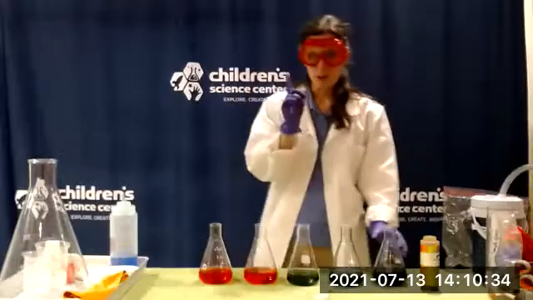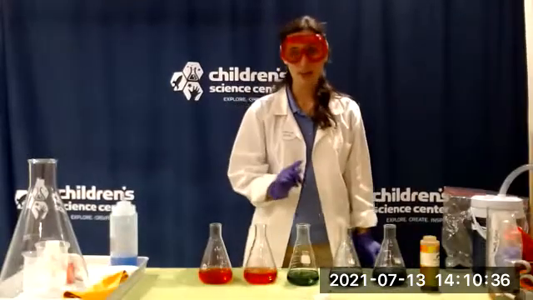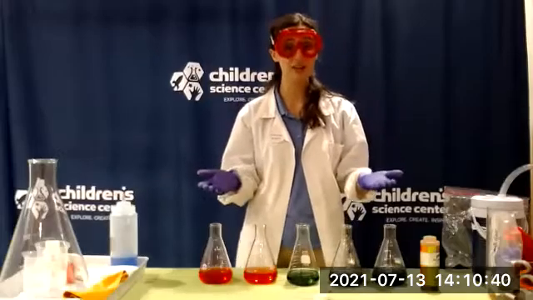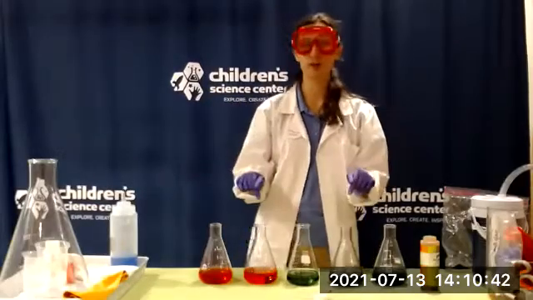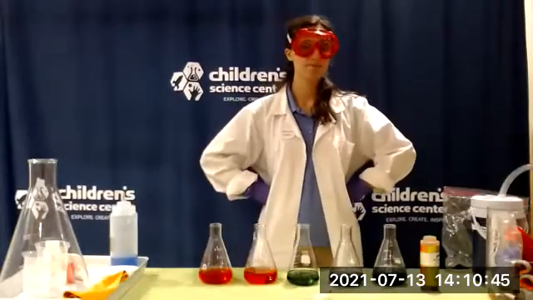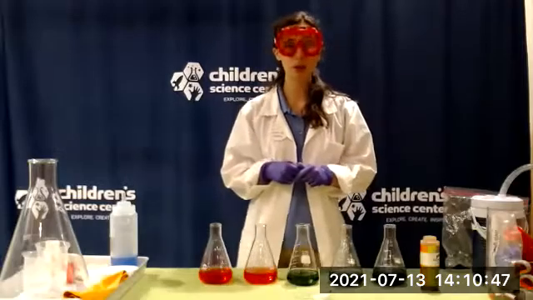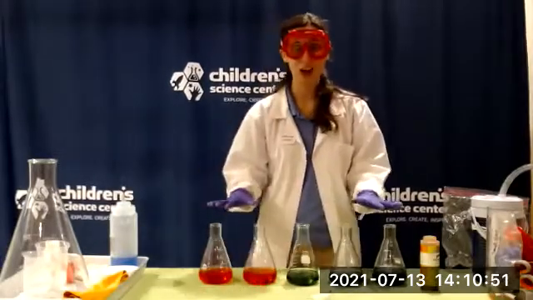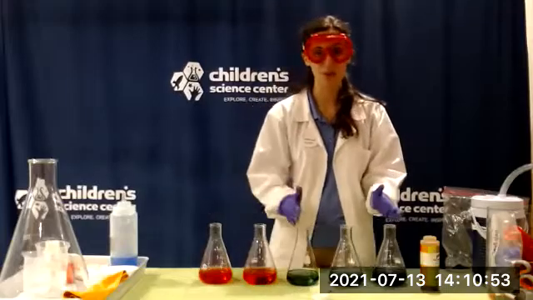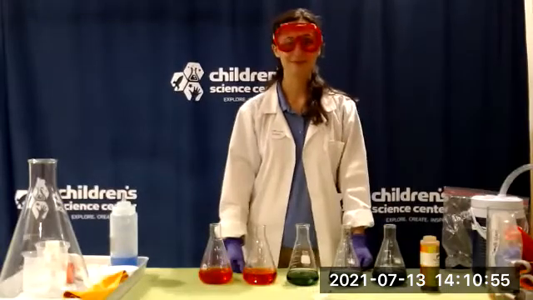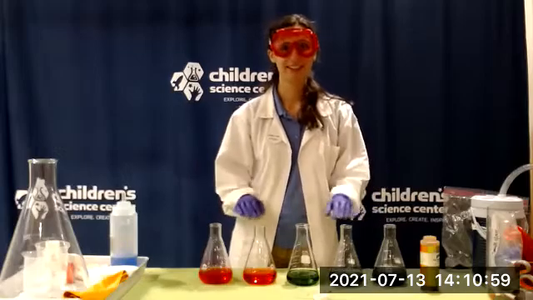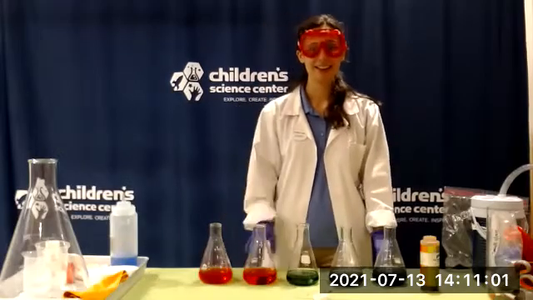Now, another hypothesis, do we think that each of these beakers had the same thing inside of it? Or is there something different in each of these beakers? Based on the chemical experiment we did with our color change, what do you all think? Do they all have the same thing? Or do they have different chemicals inside of them? Everyone in the chat thinks it's different amounts, different things in each beaker. Yep, everyone thinks it's different.